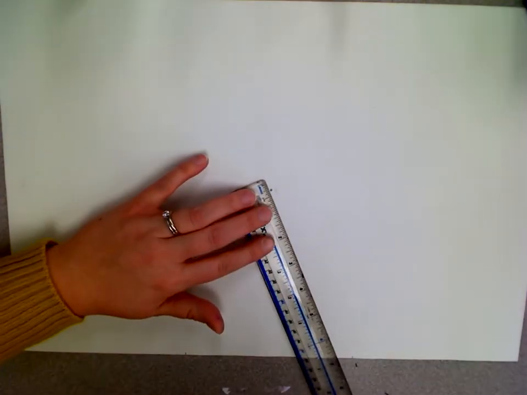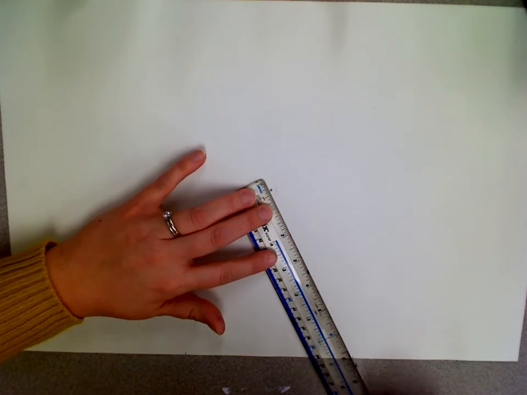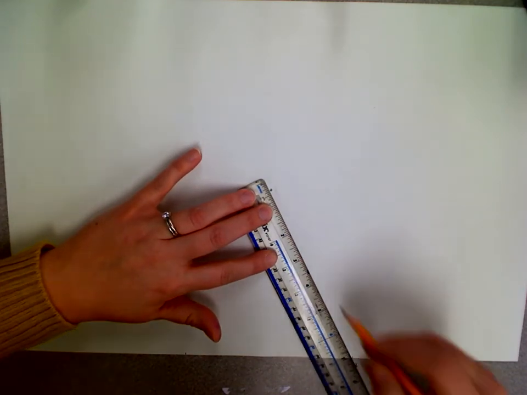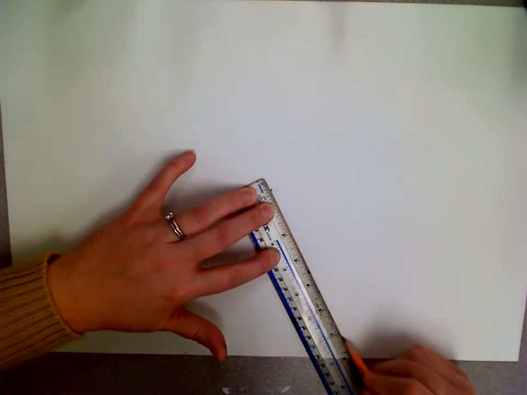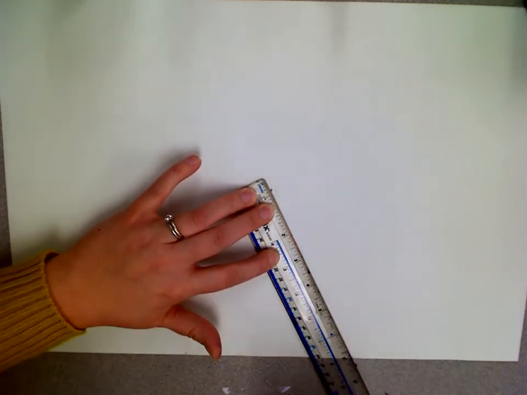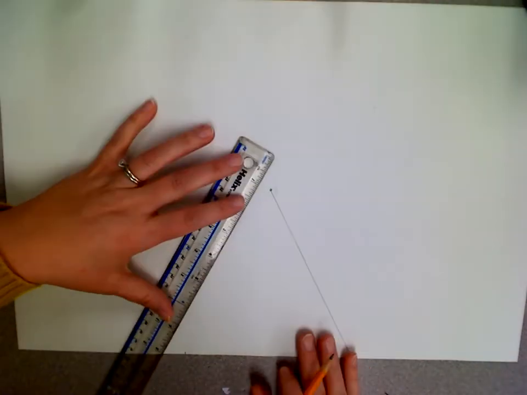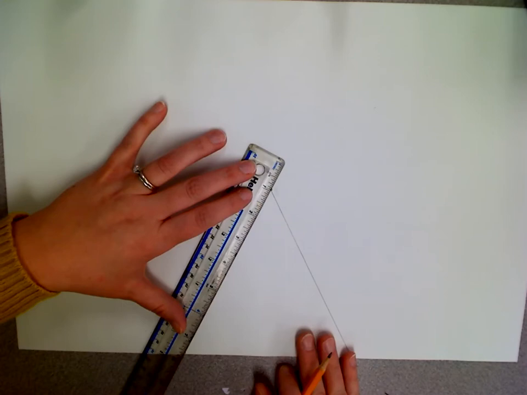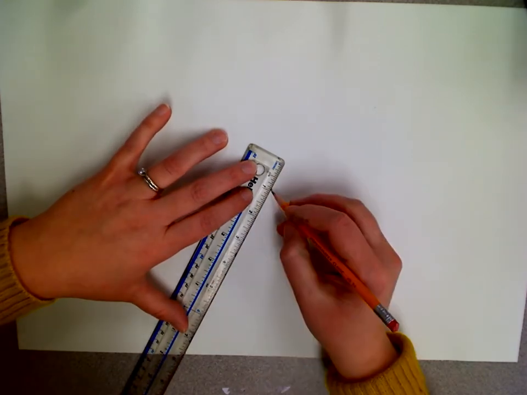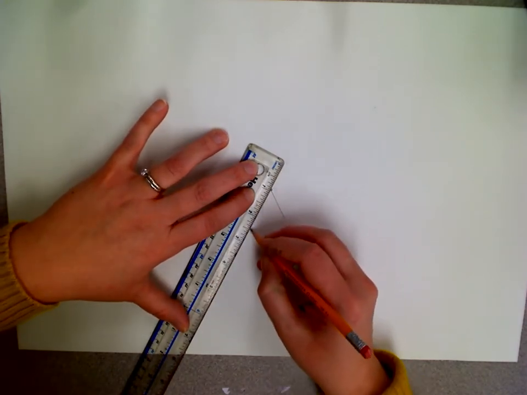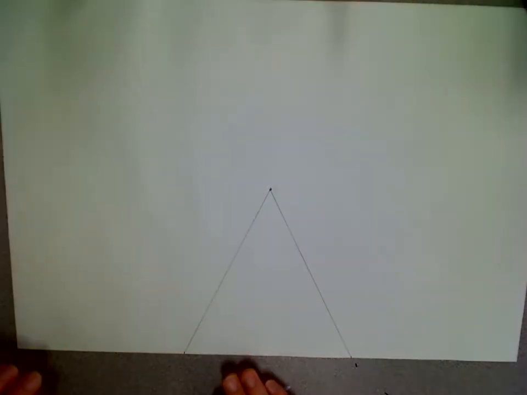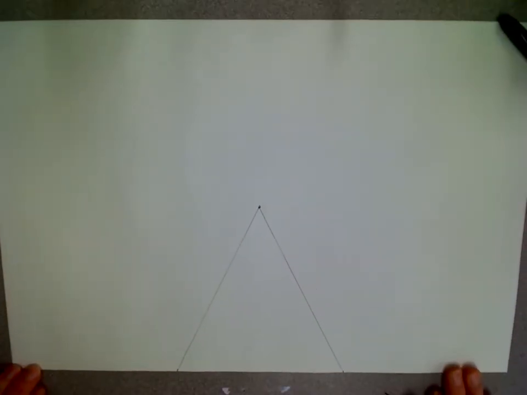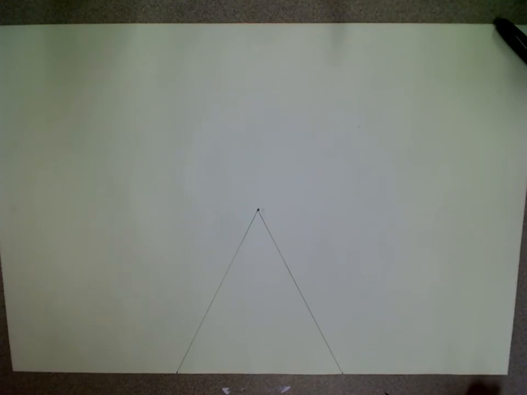I'm now going to connect the dot that I made at the bottom of my paper and my vanishing point, and I'm going to make a line. I always say draw light until you get it right. So draw lightly, so that way if you make a mistake you can always go back and erase it. It is very difficult to erase a very heavy line. It's easy to erase a light line. There is the start of my road.